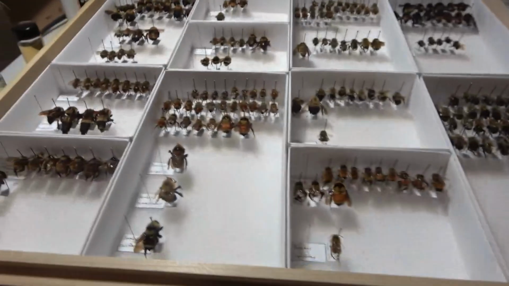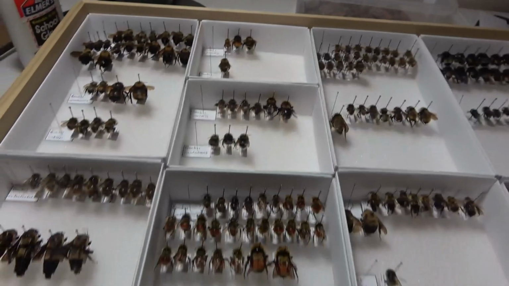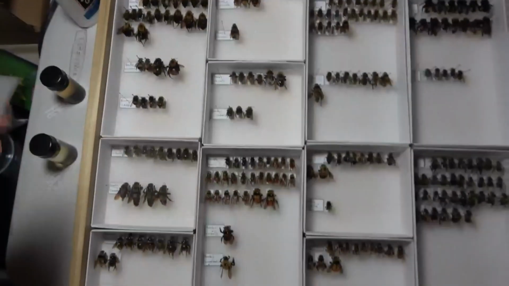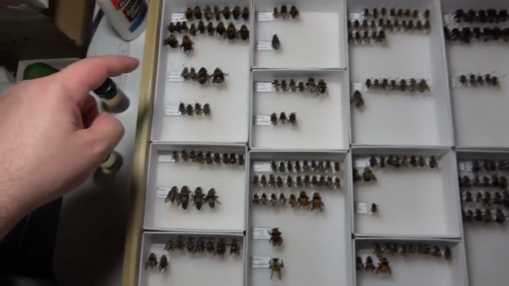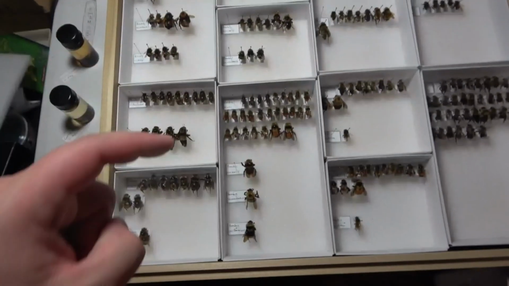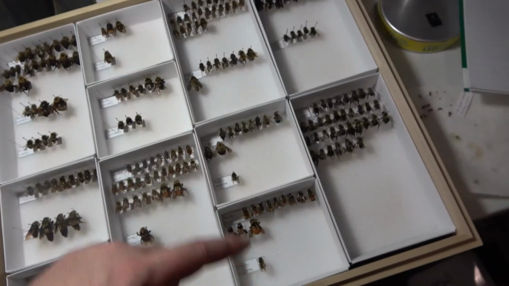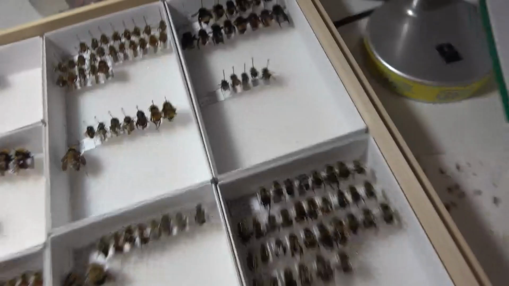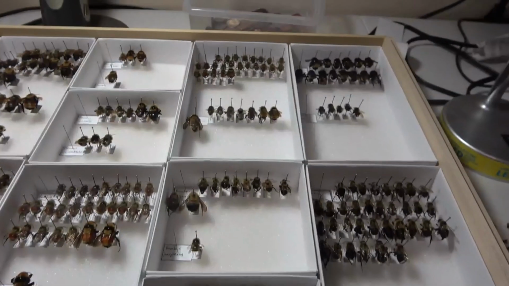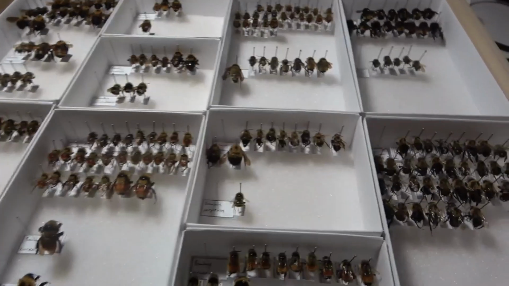These are all the species on specimens I have identified so far. 1, 2, 3, 4, 5, 6, 7, 8, 9, 10, 11, 12, 13, 14, 15, 16, 17, 18, 19, 20, 21, 22, 23, 24. So far I have 24 species identified in my collection.